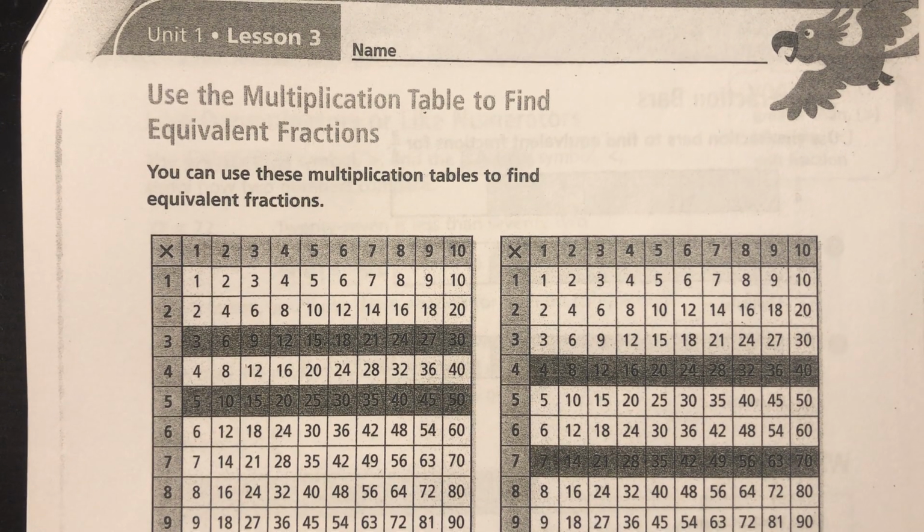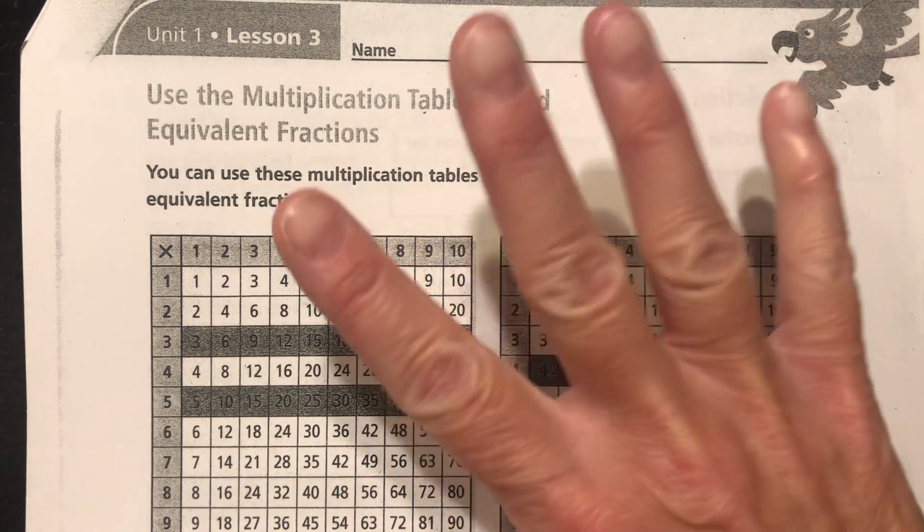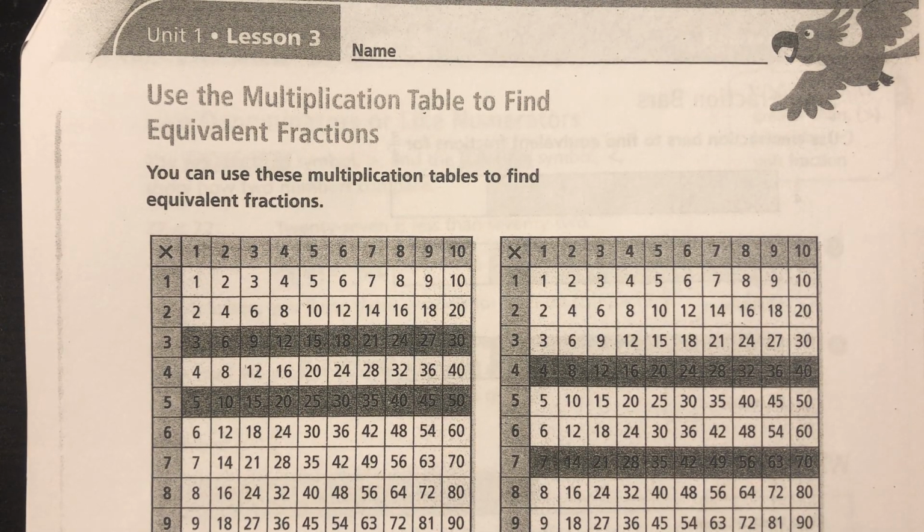Tremblay, and for this you're going to need your workbook page packet. Yours is pretty and in color. Mine is not. That's okay. I'm not too jelly about it.